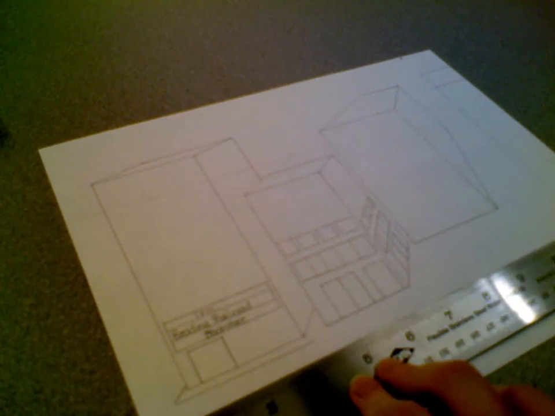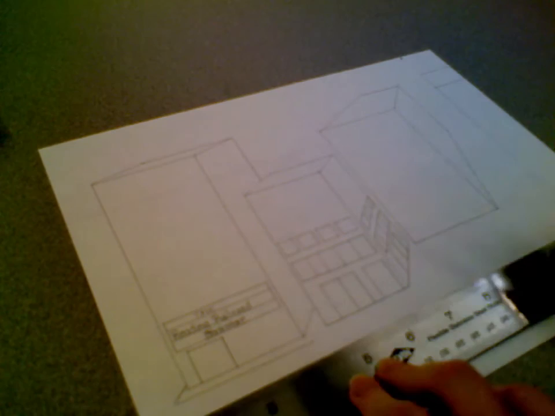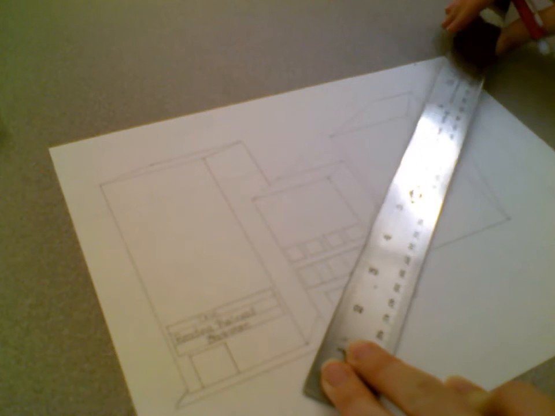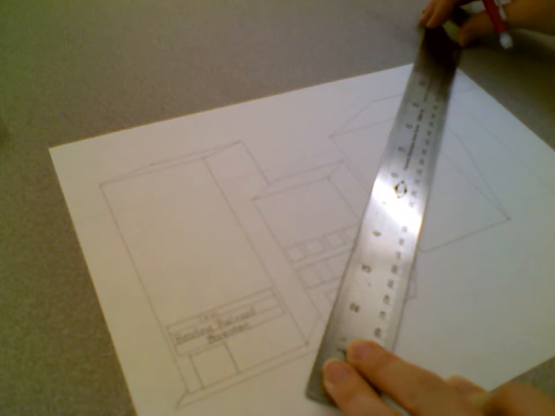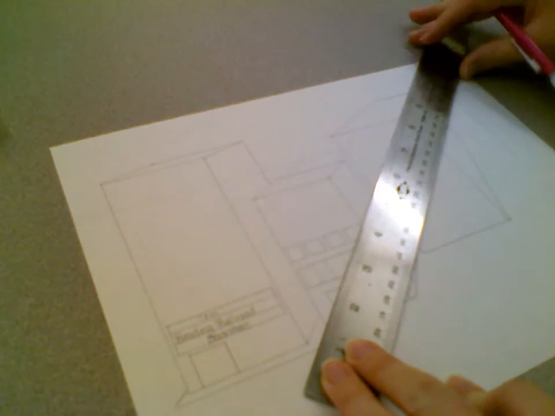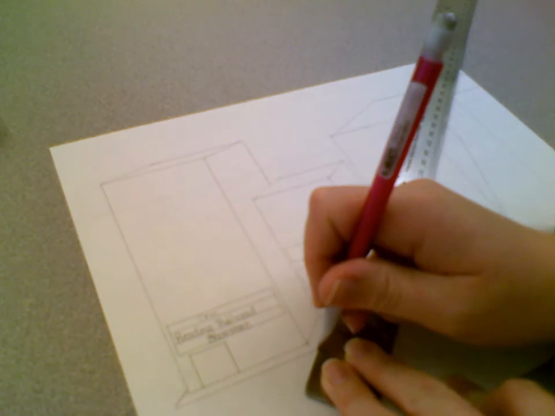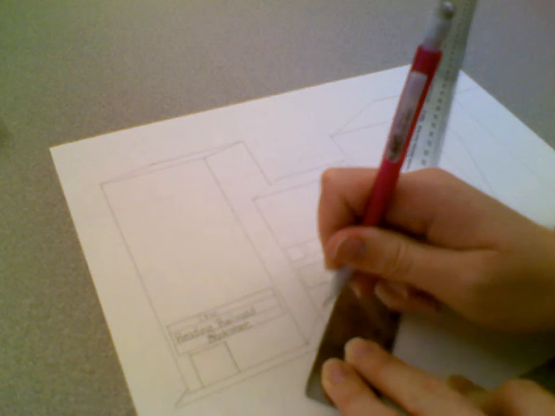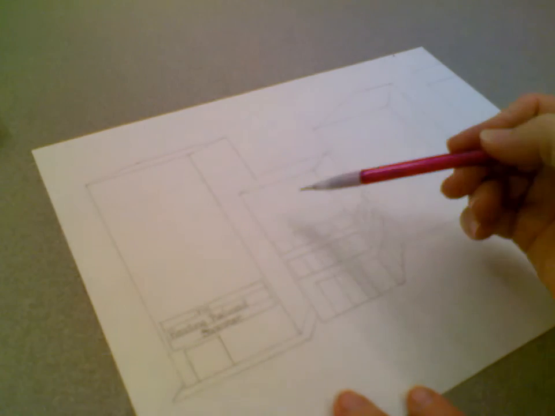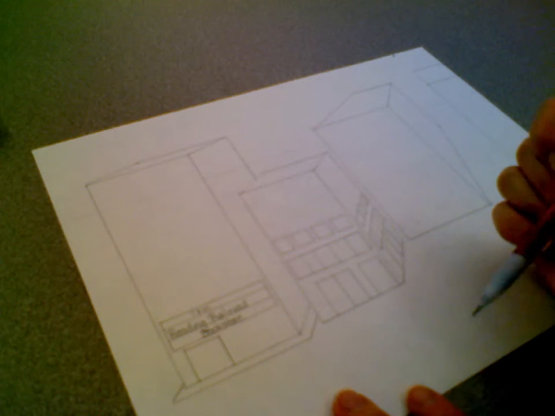So I'm going to come away from my building, and then I'm going to angle it again towards my vanishing point. Yep, I'm going to get it lined up here. And go back behind. So that way it looks like the sidewalk goes completely around the Reading Railroad bookstore.